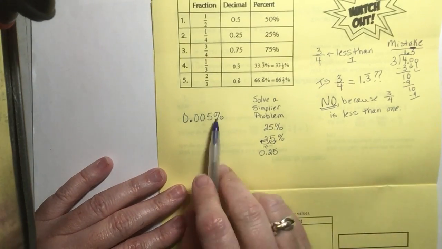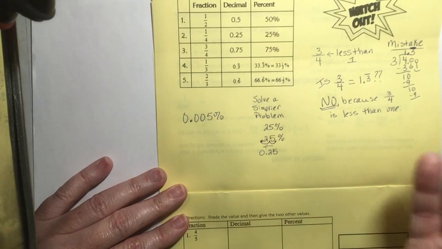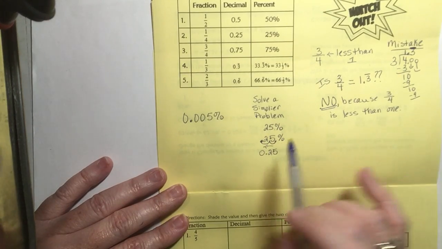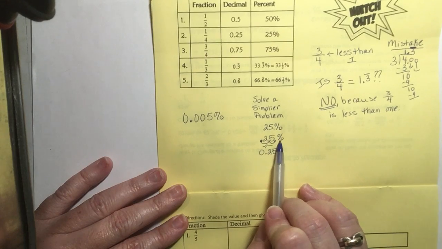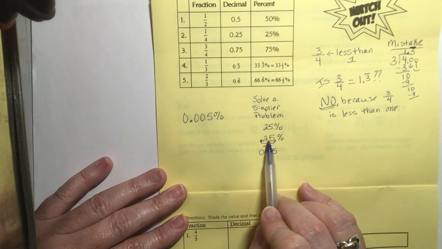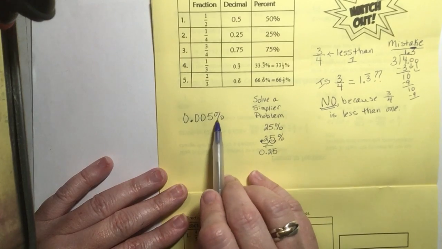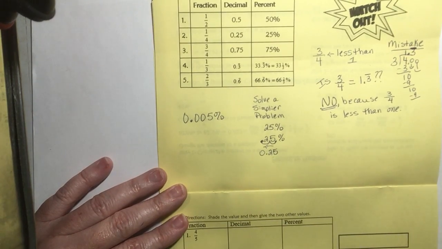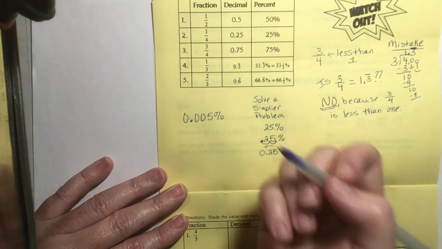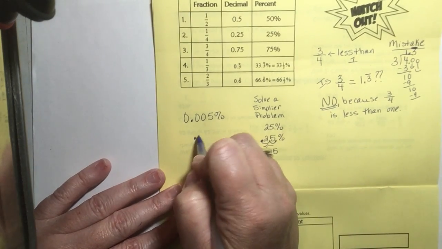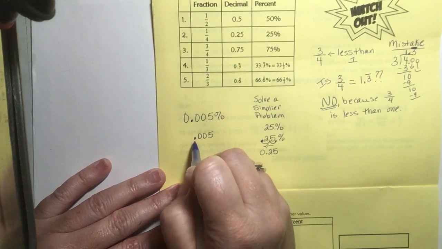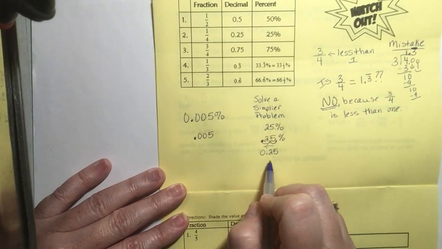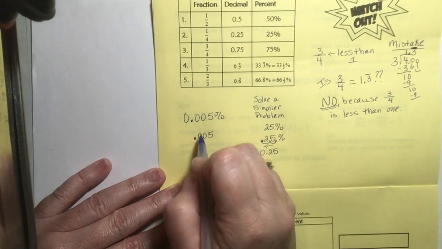So guess what you're going to do with this one? The same thing. You don't have to be confused. To change this percent to a decimal, you have to move the decimal 2 places to the left. So you're dividing by 100, right? So you rewrite it. Don't move it to the right. I didn't move it to the right here. We moved it to the left.